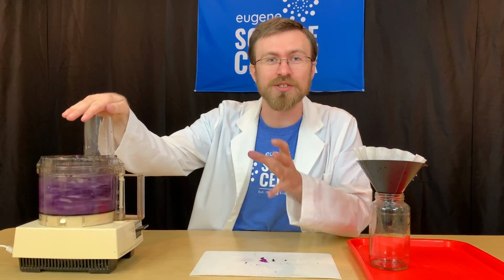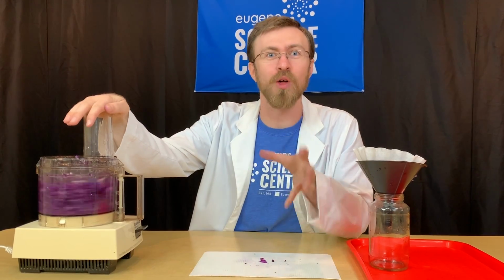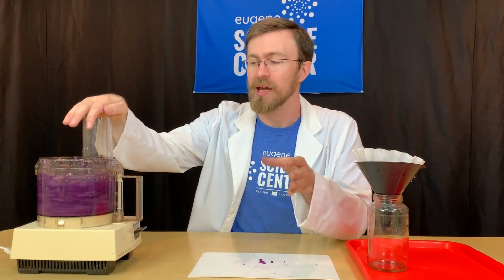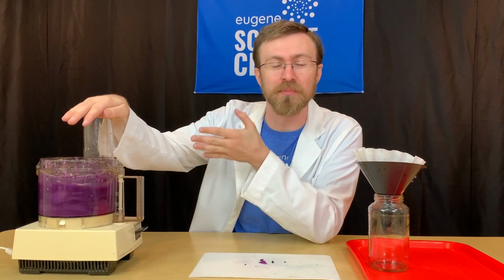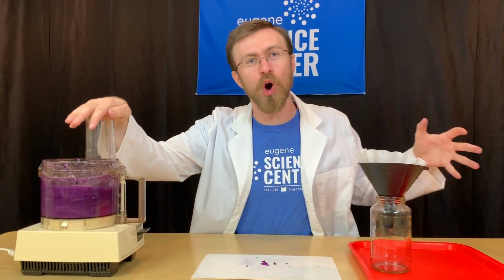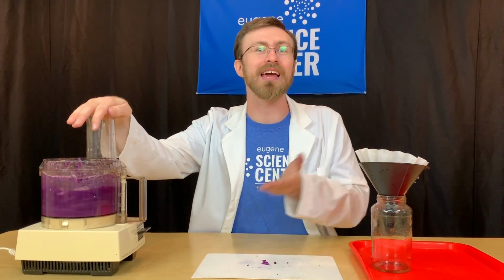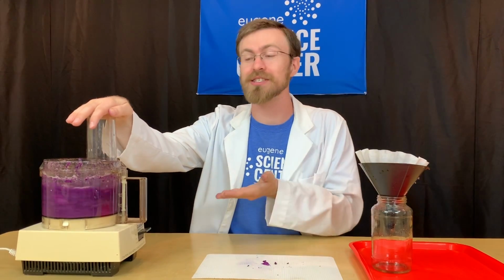So the pigment is trapped inside of the cell wall of the cabbage. And what the blades are doing inside the food processor is ripping open the cells and letting those pigments flow into the water.